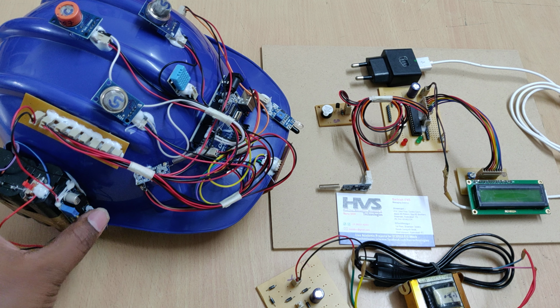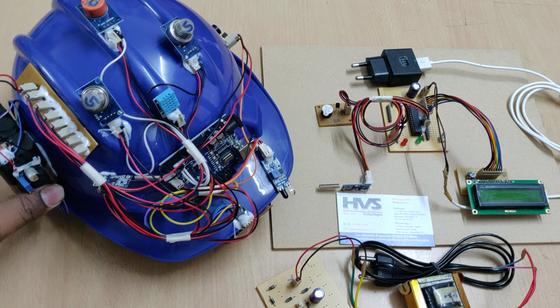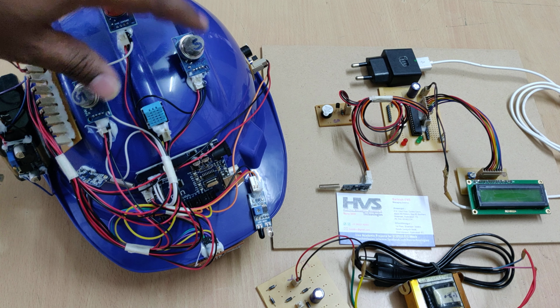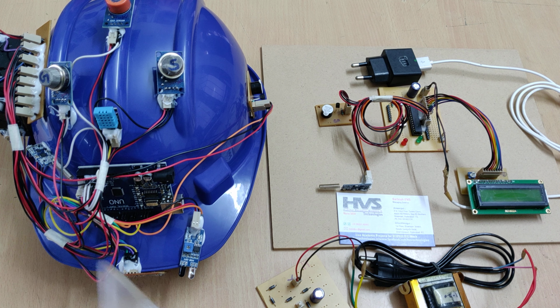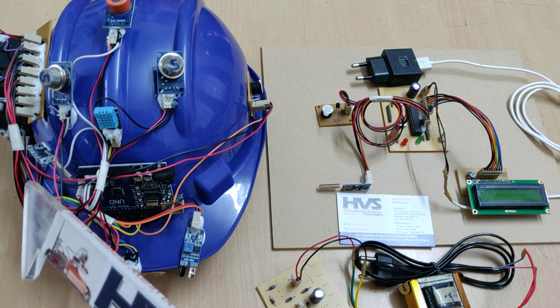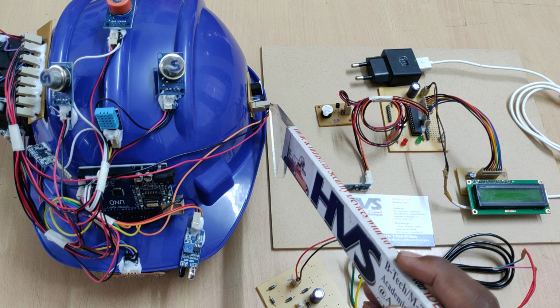along with a buck converter to provide 2 amps of power, as these three sensors will take more power. All these input and output modules interface to the Arduino Uno board, and we'll get audible alerts whenever an abnormal condition is detected.